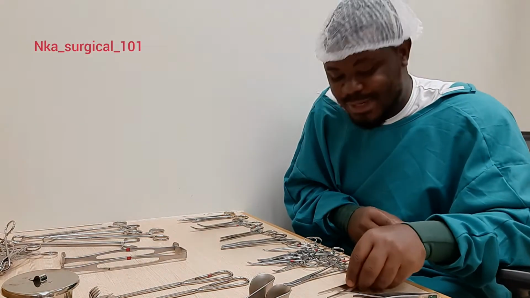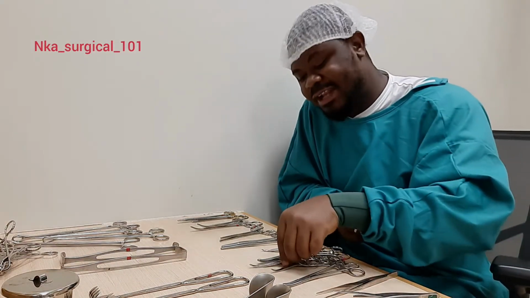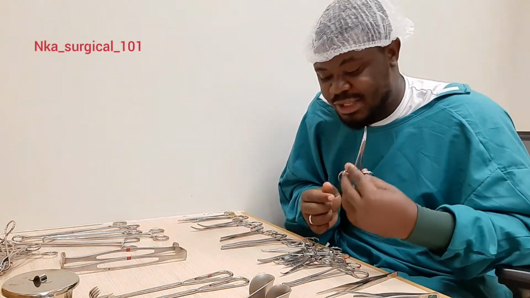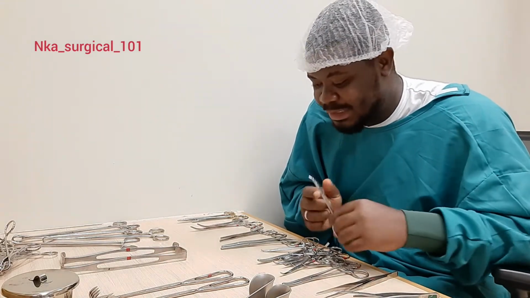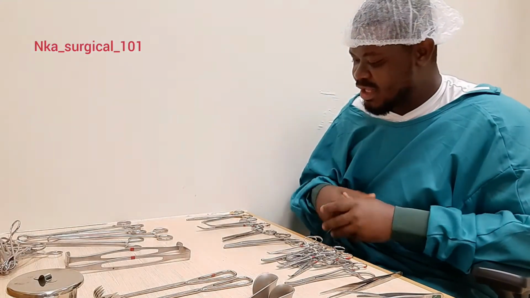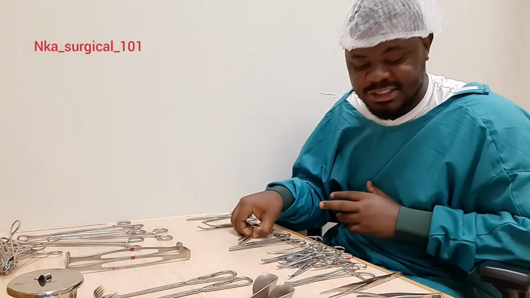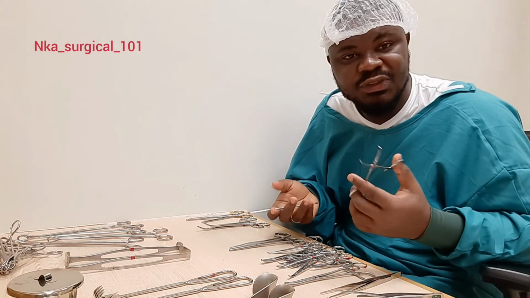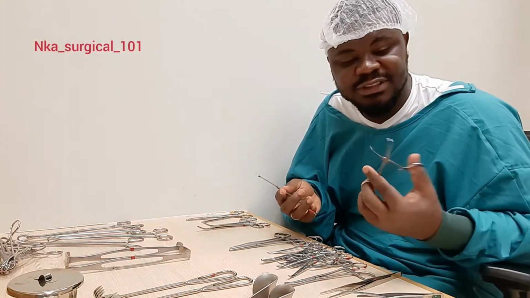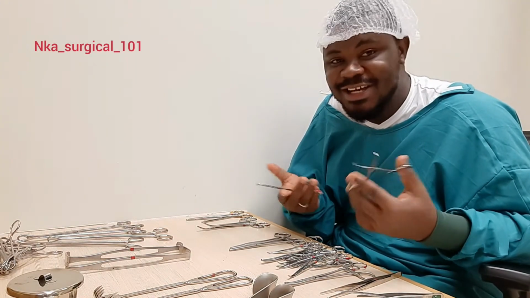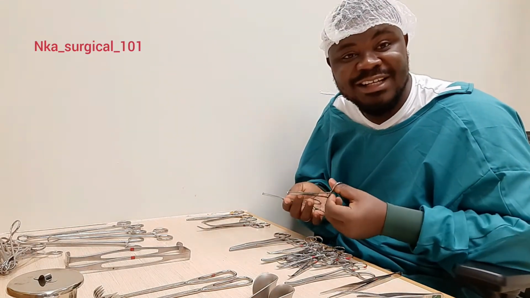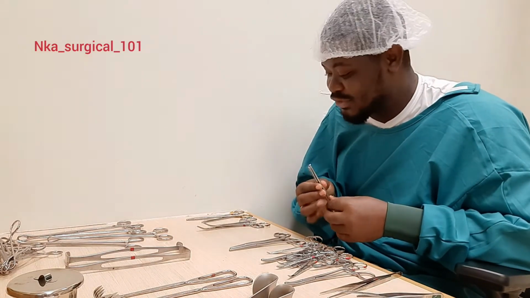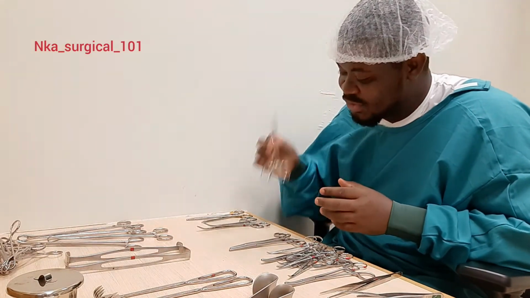The other instrument in the basic set that you will always find are the mosquito artery forceps. Mosquito artery forceps are used to clamp and occlude vessels when they are bleeding. So another instrument that you may find in the general set or the basic surgical instrument is the Allis tissue forceps. The Allis tissue forceps is also used for holding tough tissues. Examples of tough tissue are the skin and the fascia. So during surgery, if you want to hold any of these tissues, all you need is your Allis tissue forceps.